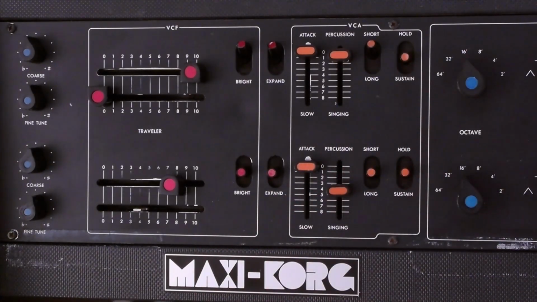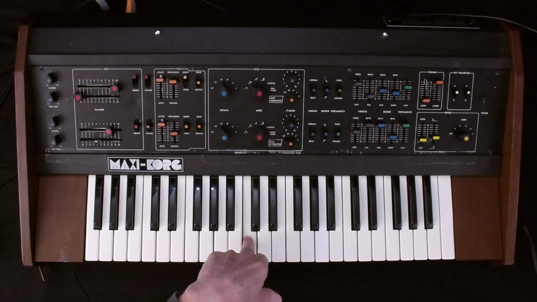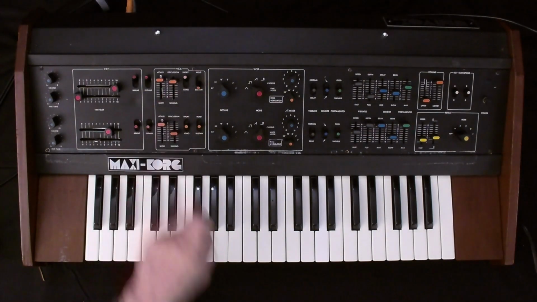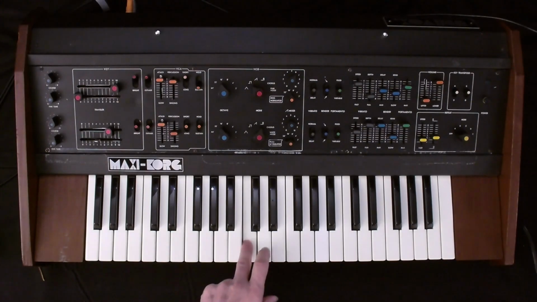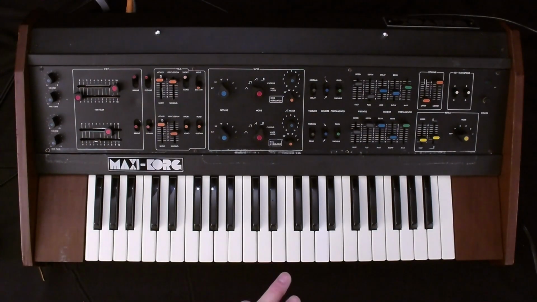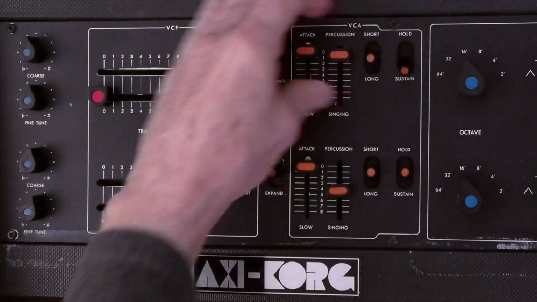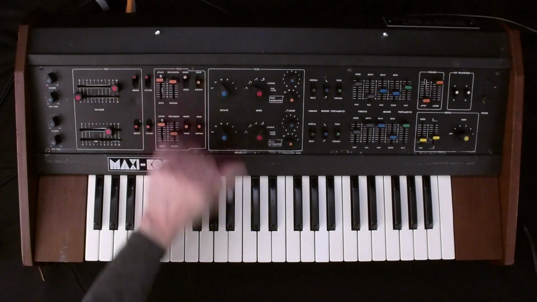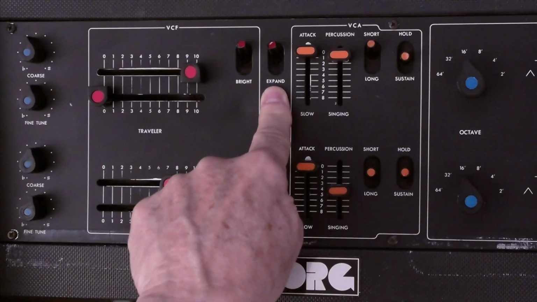In the middle position of this sustain hold switch, as soon as you let go of a key, it cuts off. And with the sustain, it continues whatever time constant was going. This changes the range of these time constants for the envelope. That's the envelope. It's always going into the VCA, and it may be going into the VCF.